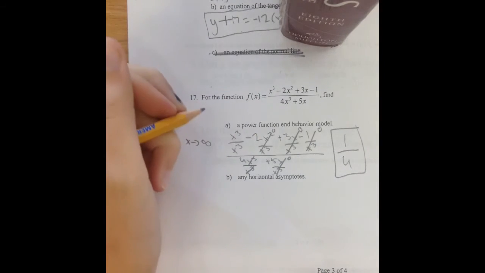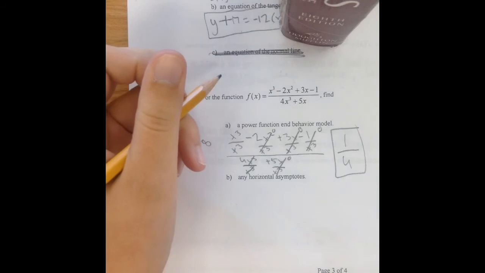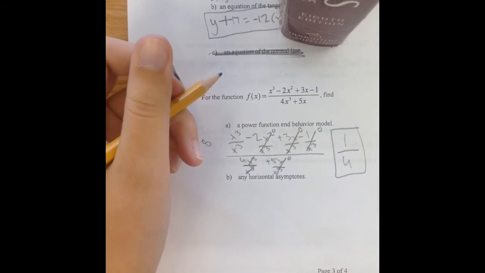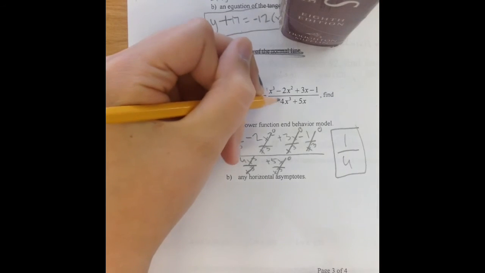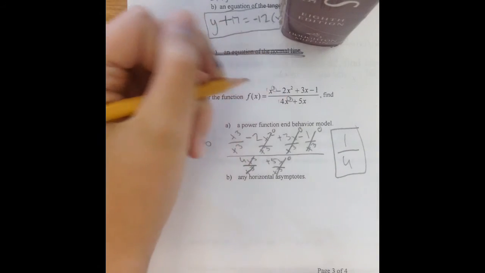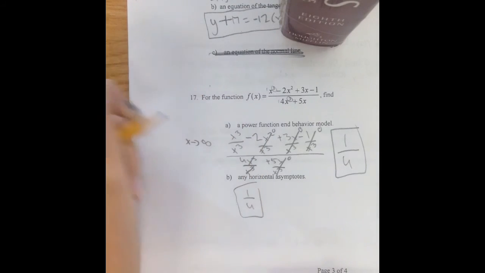And then to find the horizontal asymptotes of this function, all you have to do is do a ratio of your leading coefficients since the powers are equal to each other, so 1 over 4 is also your answer.